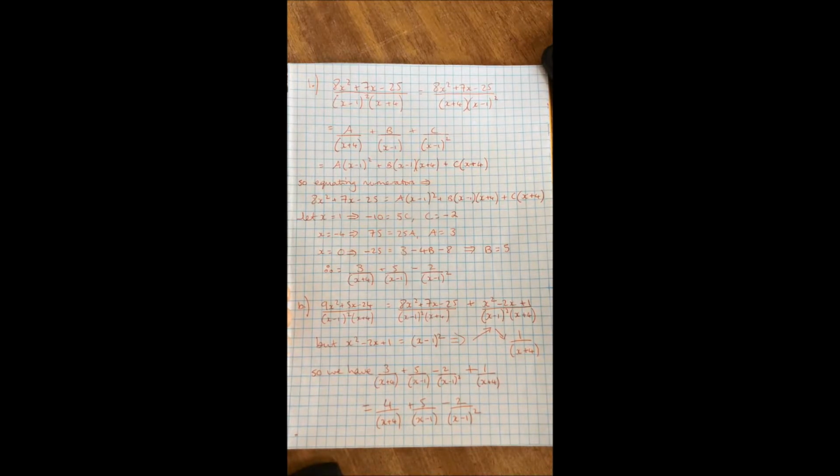The last step to get the final mark then is to rewrite this original expression out now, but with our value of A being 3, our value of B being 5, and our value of C being minus 2. Right, nothing too tricky there. I'm sure you've learnt that routine.